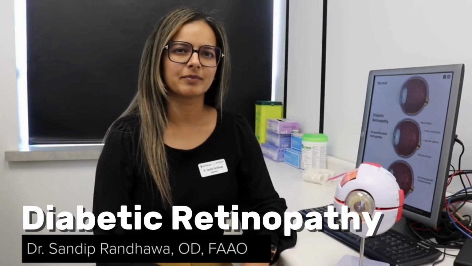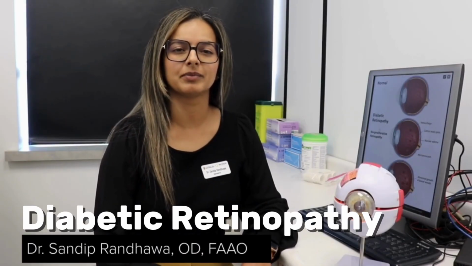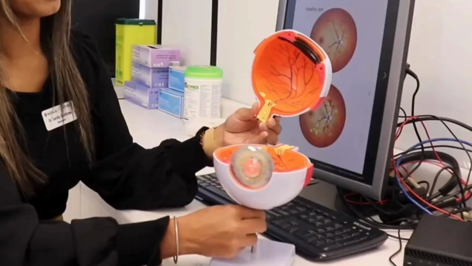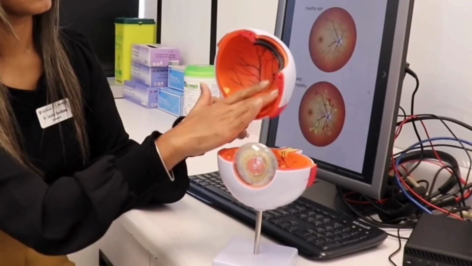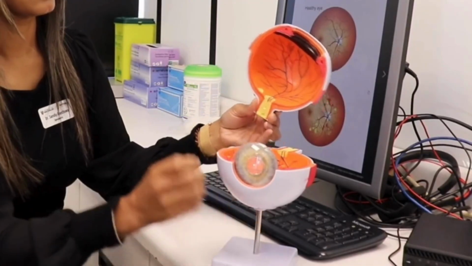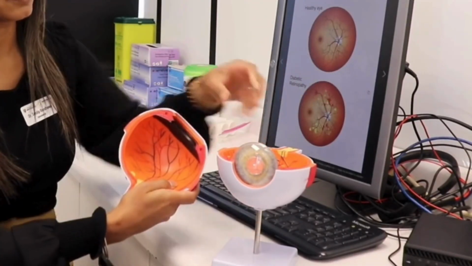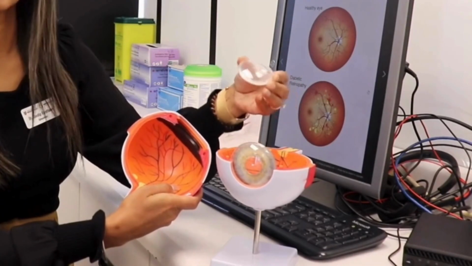So diabetic retinopathy are changes to the blood vessels in the back of the eye called the retina. And so what happens in individuals that have diabetes is those blood vessels, the inner walls can start to weaken and they start to leak blood or cause swelling and changes in the back of the eye that can lead to blurry vision.